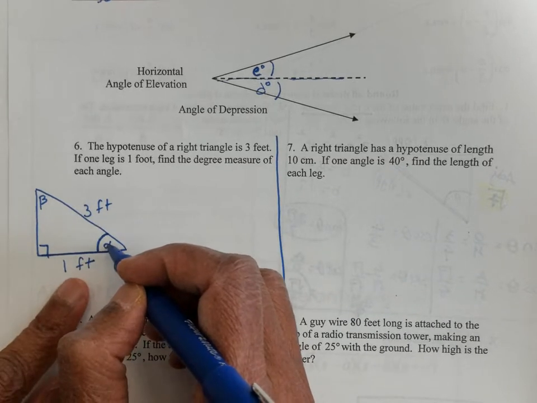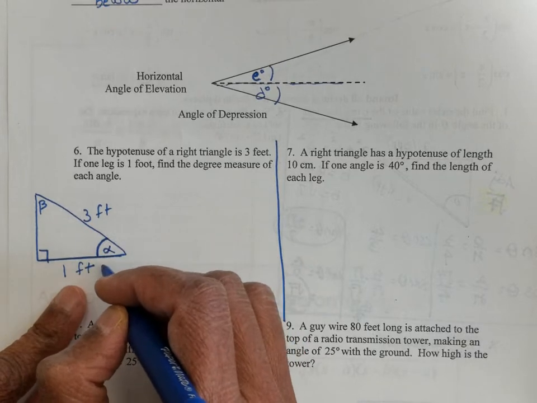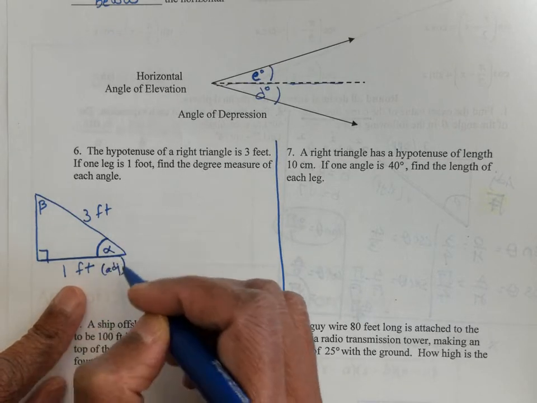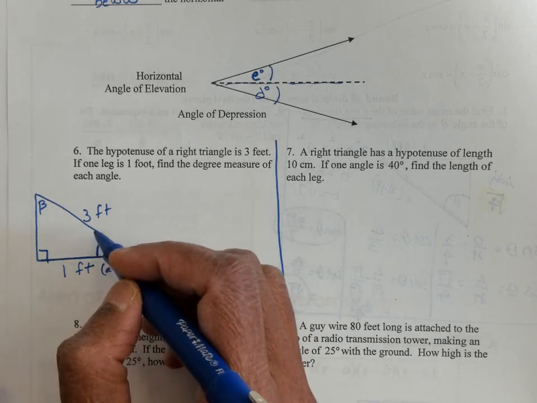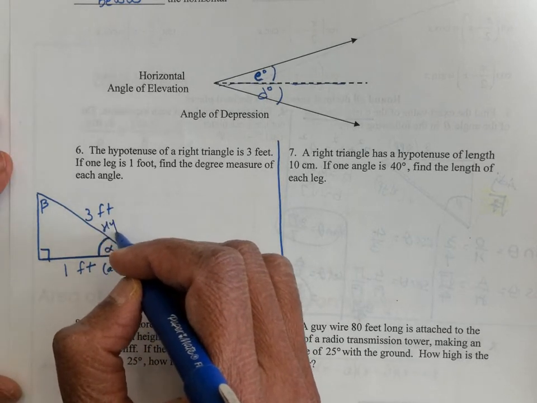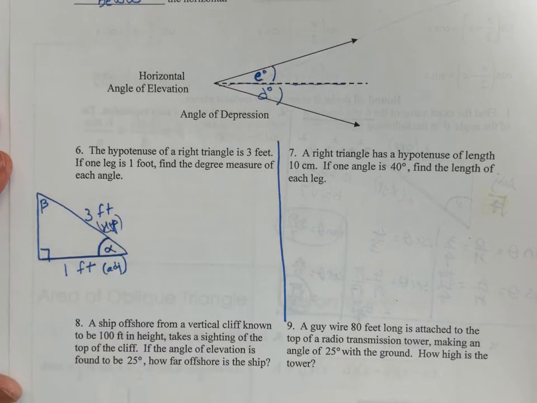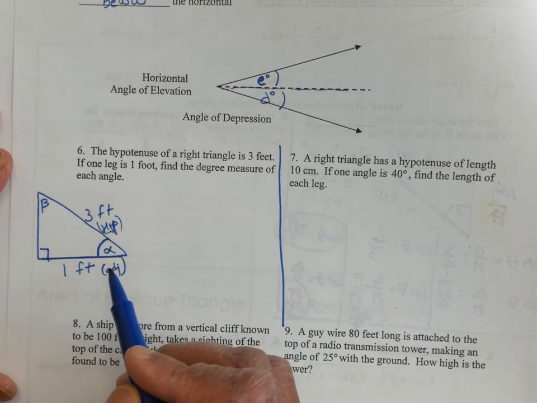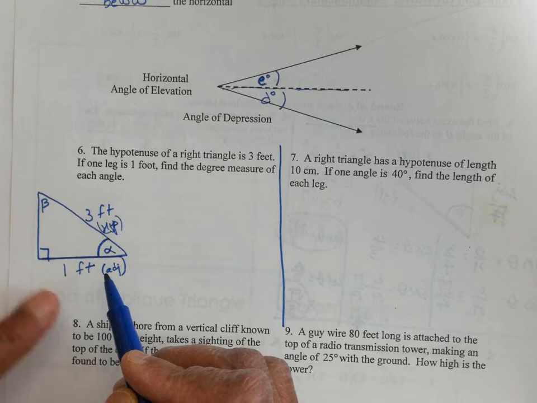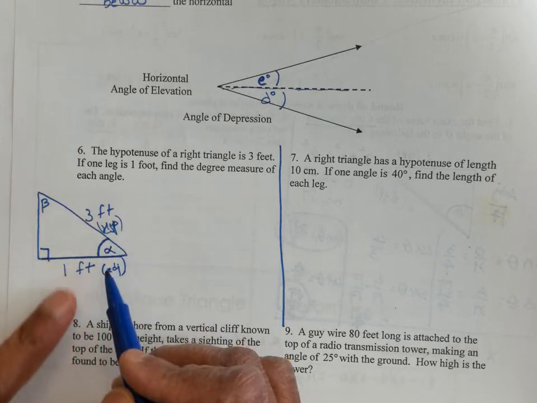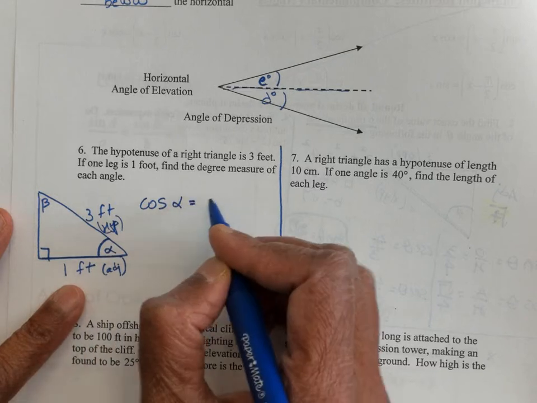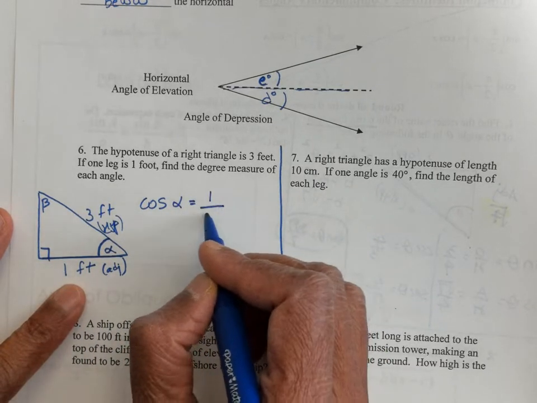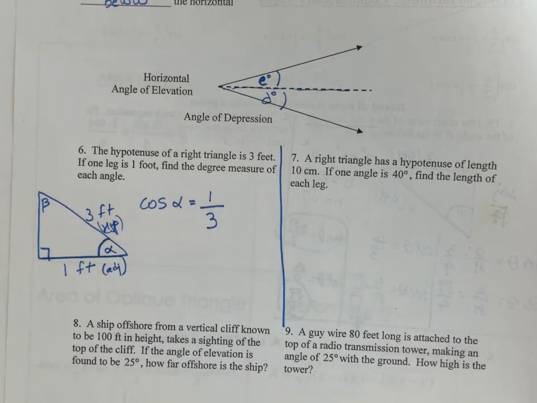With respect to alpha, this is going to be the adjacent side, right, because it's next to it. And this is always going to be the hypotenuse, doesn't matter which of the two angles you choose. So which one of my three trig functions uses adjacent and hypotenuse? Cosine. So cosine of alpha equals adjacent over hypotenuse.